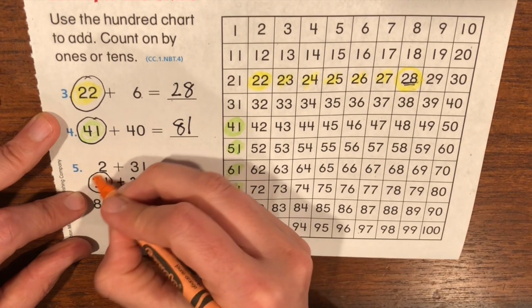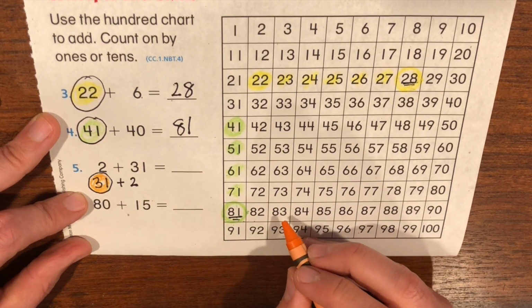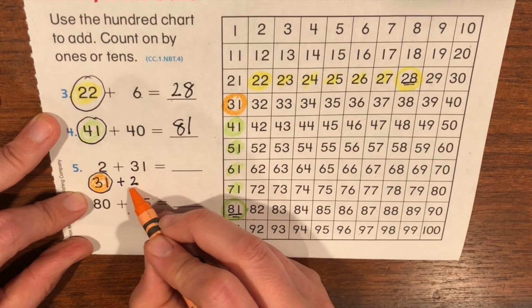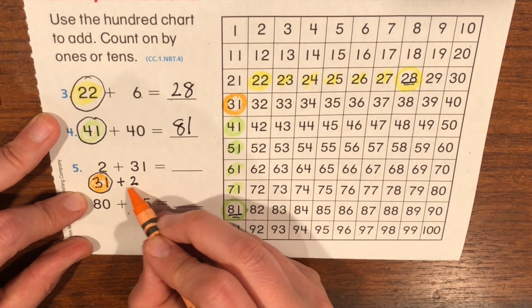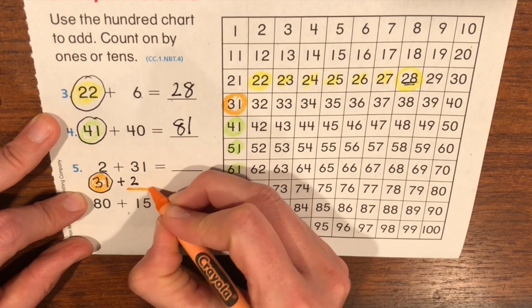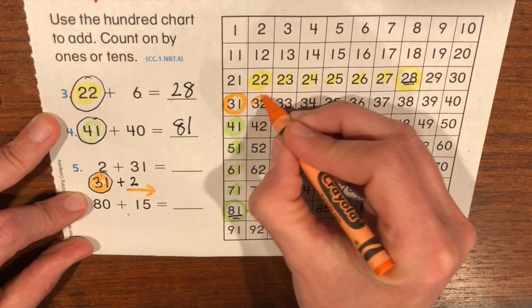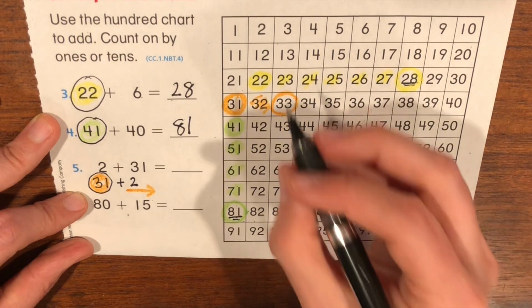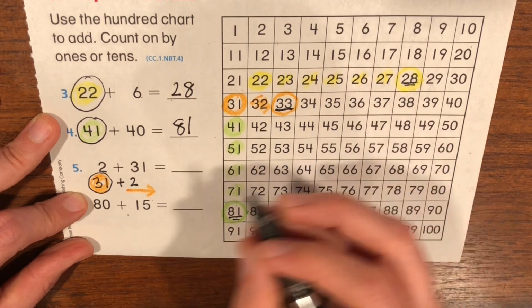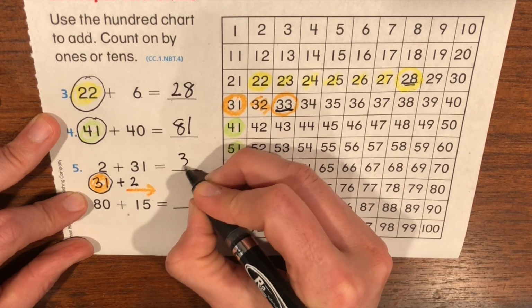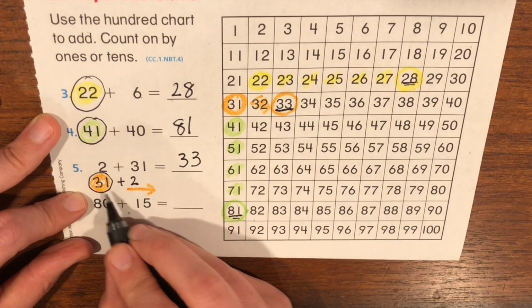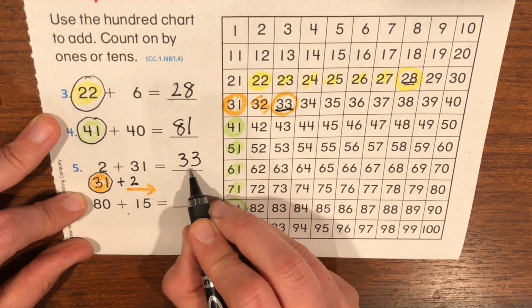And I'm going to use orange this time. So I'm going to come over here and I'm going to find 31. Here's 31. And now I've got to move 2 spaces. Now since 2 is less than 10, we're going to move horizontally 2 spaces. 1, 2. So our sum, my friends, is going to be 33. The sum of 2 plus 31 is 33. Or if you want to say 31 plus 2, it's still going to equal 33.